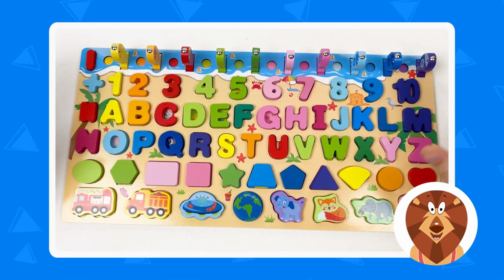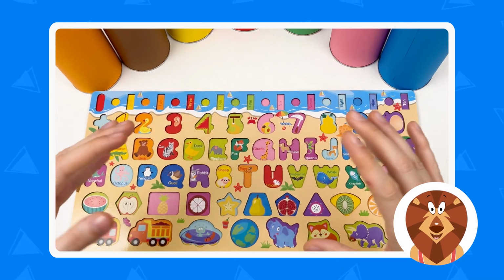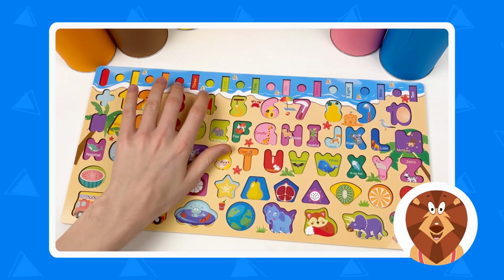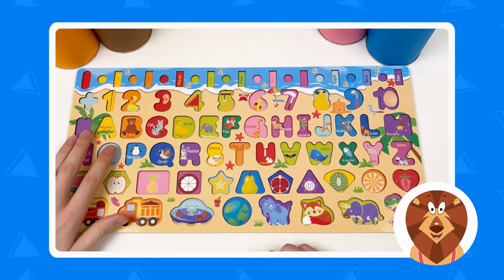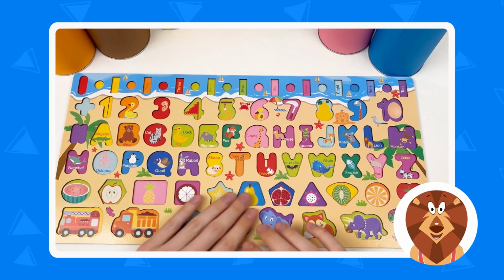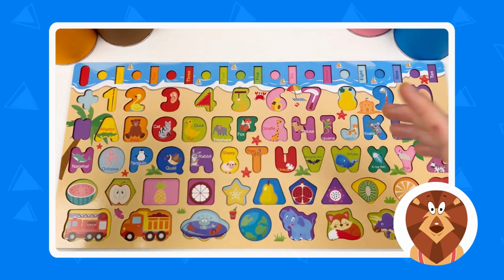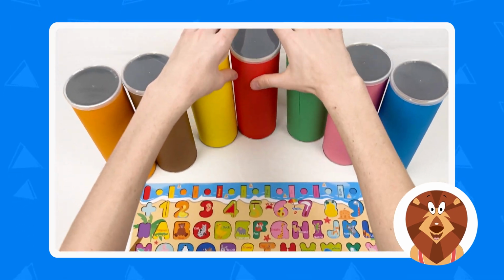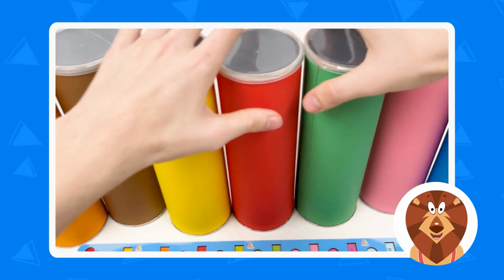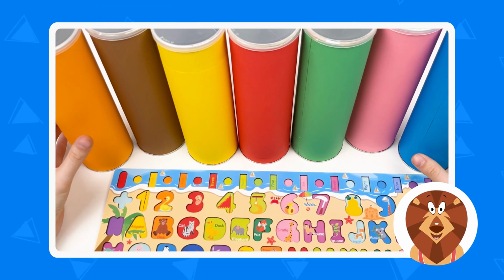Let's start. Oh, where did they go? We don't have any more numbers. We don't have the alphabet, and we don't have shapes, and we don't have our animals either, and we need to find them. And we need to find them in those crayons. So we have colorful crayons.